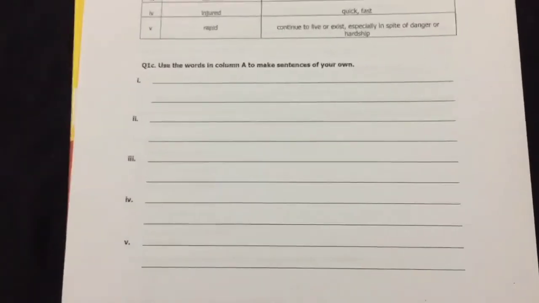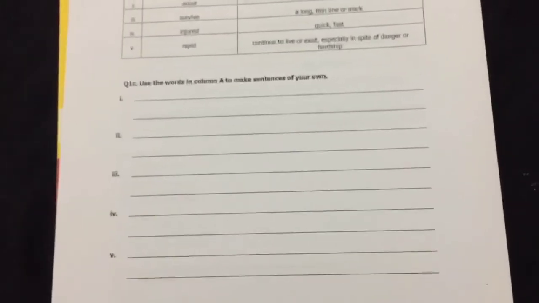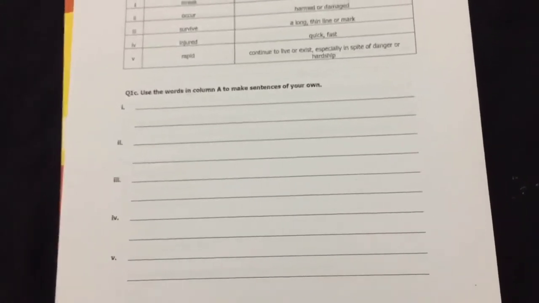Just for practice, try to find some paragraphs from any of your textbooks, and try to read and comprehend that passage. I hope this is all clear.